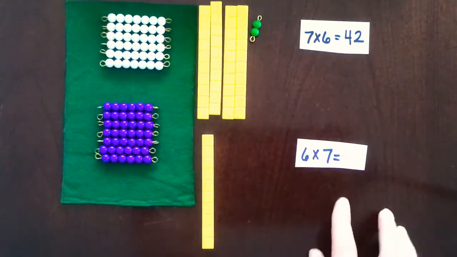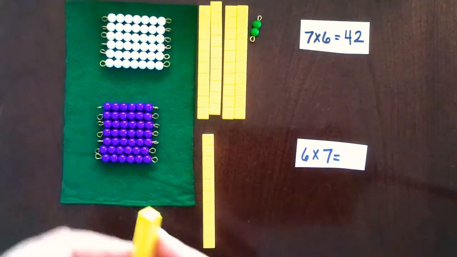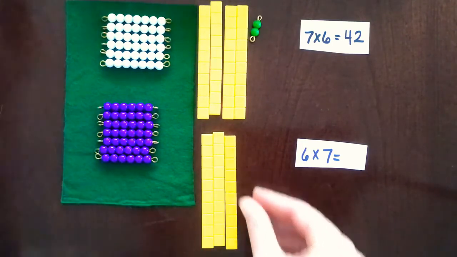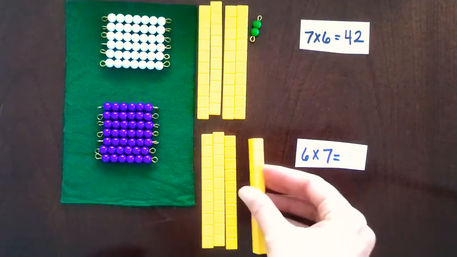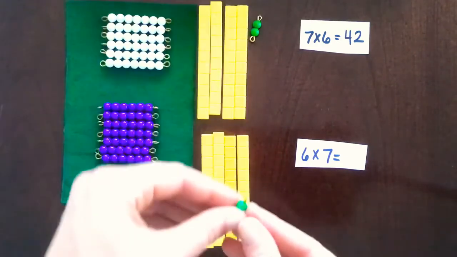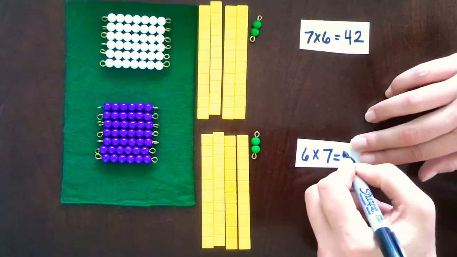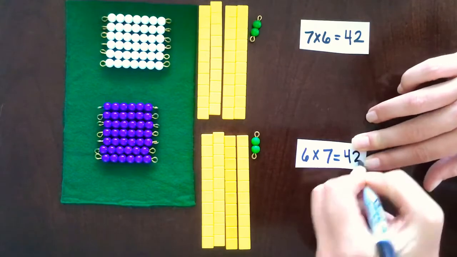Okay, so we need 4 10s. There's 1, 2, 3, and 4, and we need a 2. Okay, so 6 times 7 equals 42.